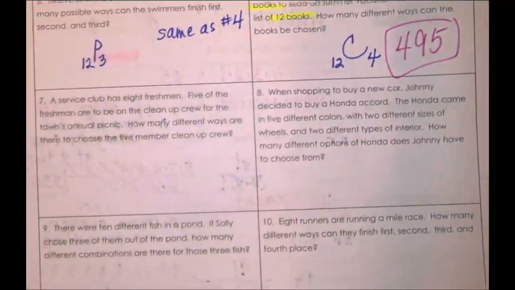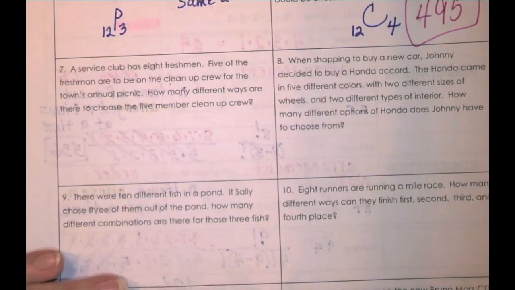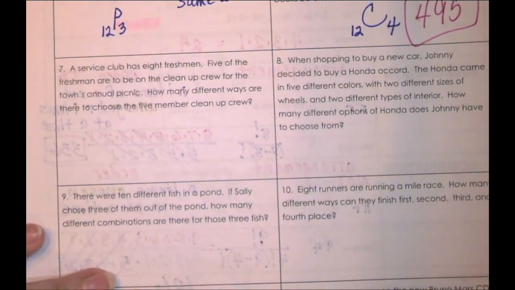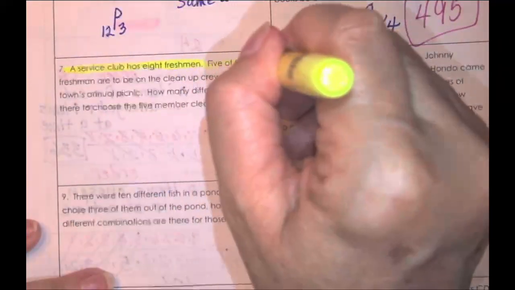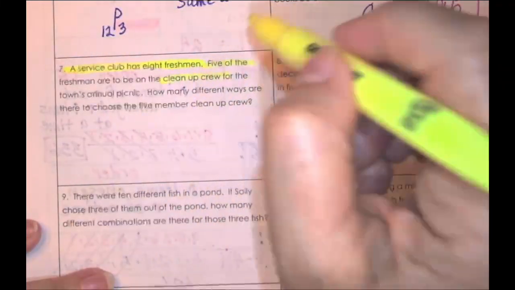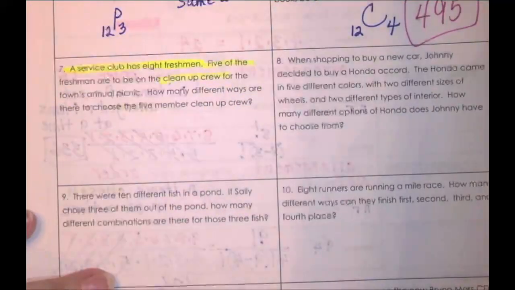Okay. A service club has 8 freshmen. That's a very small service club. 5 of them are going to be on the cleanup crew for the annual picnic. How many different ways are there to choose 5 members to clean up on the cleanup crew?